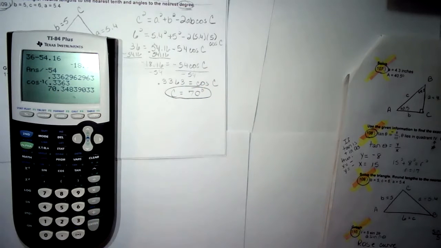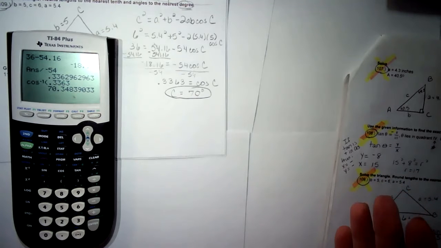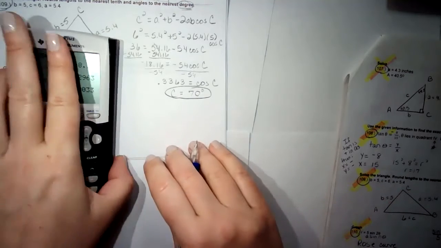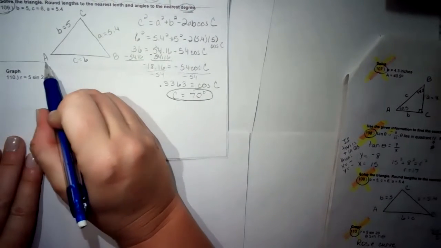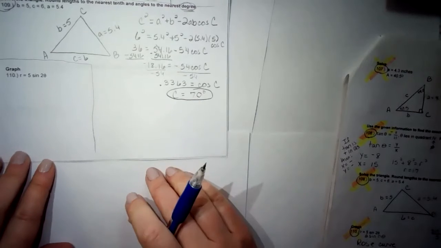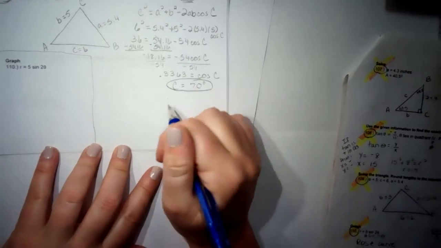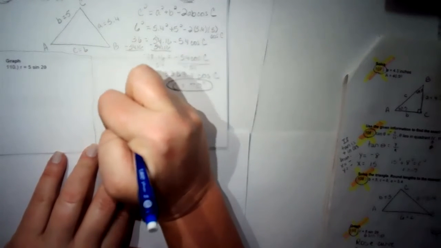Now I still need to get one more angle before I can do the 180 minus the two angles. So I could use law of cosines one more time if I wanted, but do we want to do that? No. What are we going to switch to? Law of sines. Now here's the important part. I know we're kind of running out of room here, but you don't need a whole lot of room for 110. So I'm going to switch to law of sines.